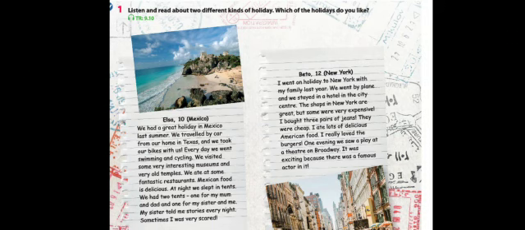Beto, 12, New York. I went on holiday to New York with my family last year. We went by plane and we stayed in a hotel in the city centre. The shops in New York are great, but some were very expensive. I bought 3 pairs of jeans. They were cheap. I ate lots of delicious American food. I really loved the burgers. One evening we saw a play at a theatre on Broadway. It was exciting because there was a famous actor in it.